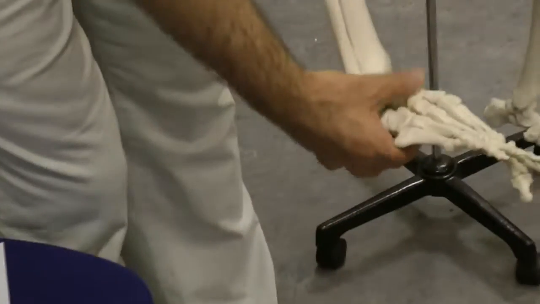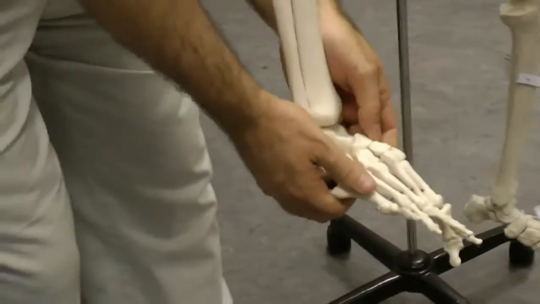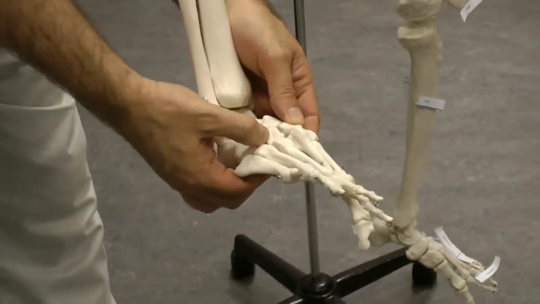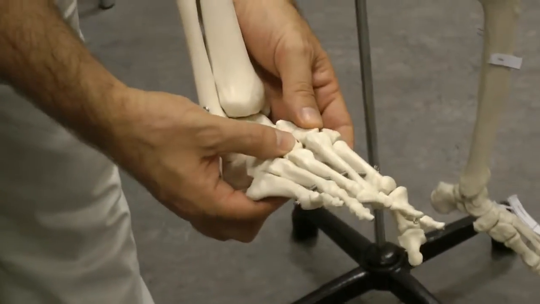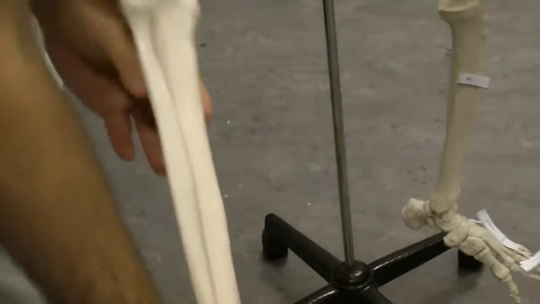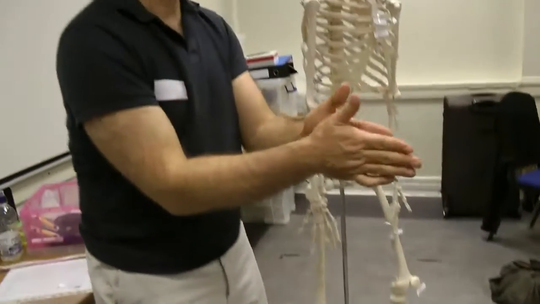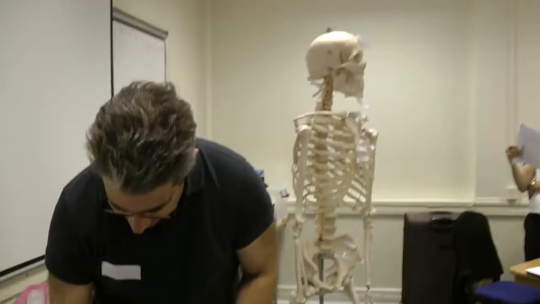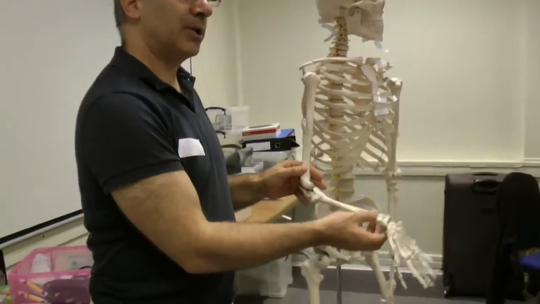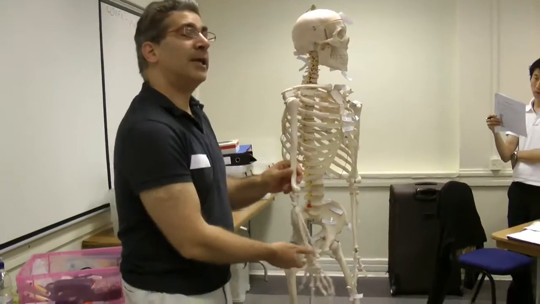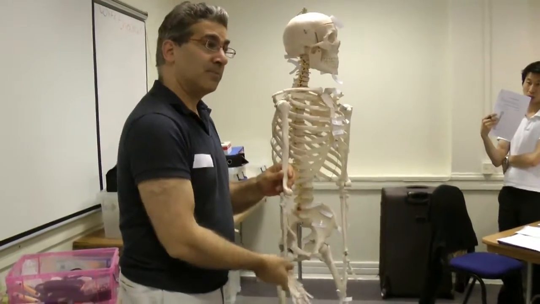Here you can see them the same, a little bit bigger, but again the surfaces between the two joints are straight, and the bones can just glide on one another. Next one, which is quite common, is the hinge joint. It's called the hinge because it's like the hinge of a door. It opens and closes. So it can do only one direction of movement, usually flexion and extension.